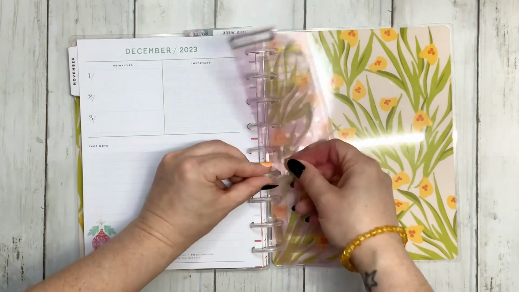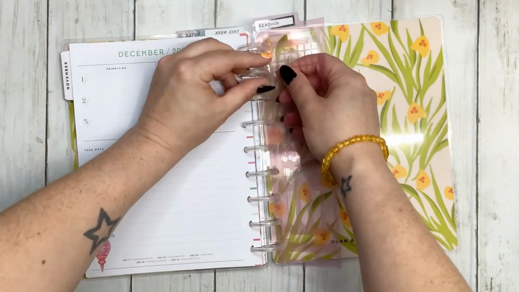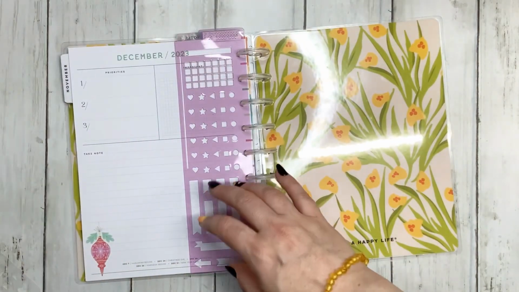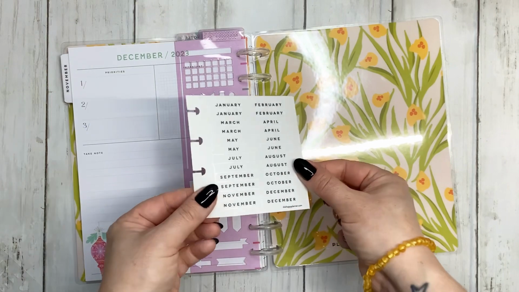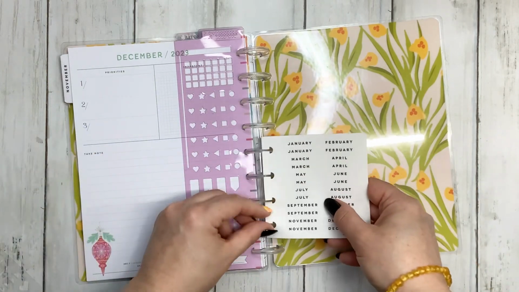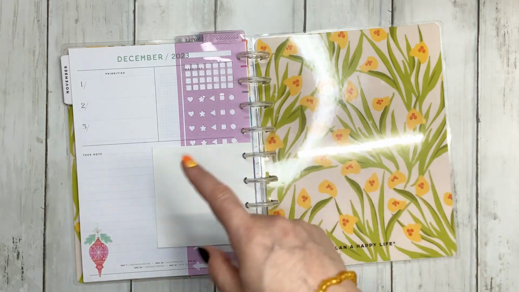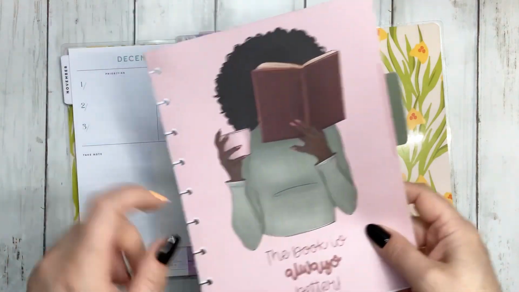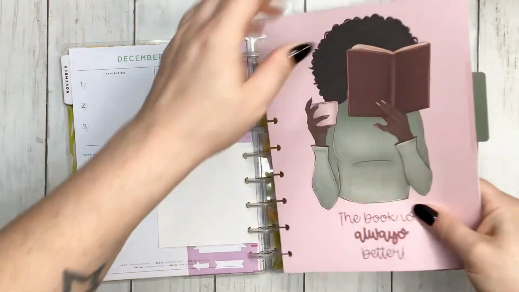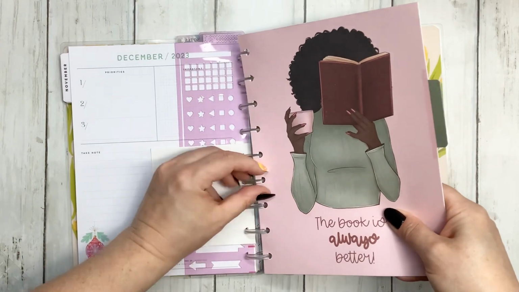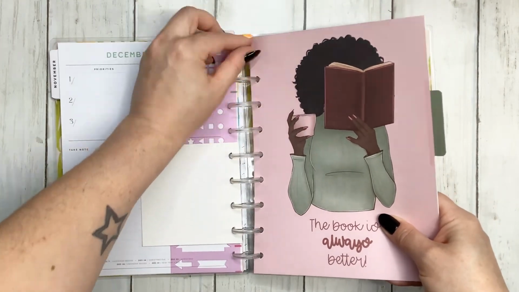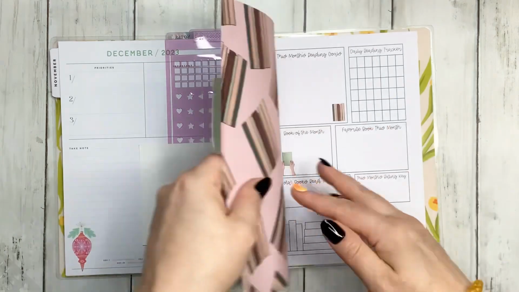So for the reading, I opted to also include one of these little sticker things that have the monthly. So that way, if I decide that I want to put in a date for the month, I can. And I'm just bringing back the Kell of a Plan reading that I was intending to use for October.